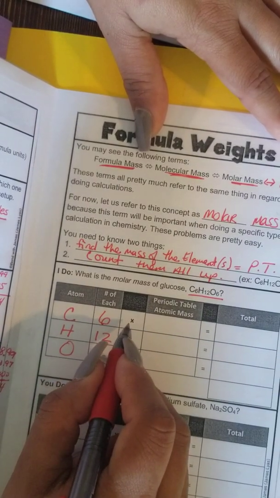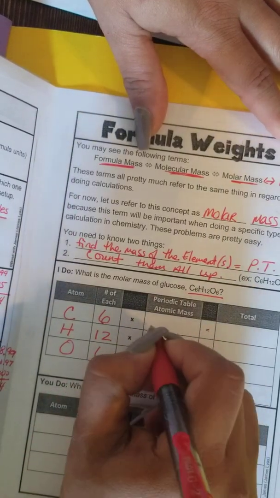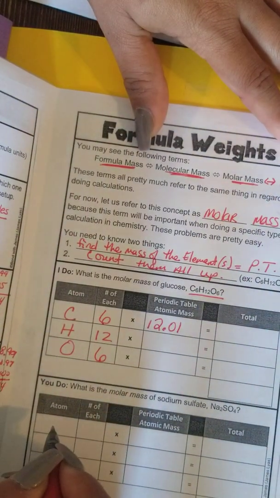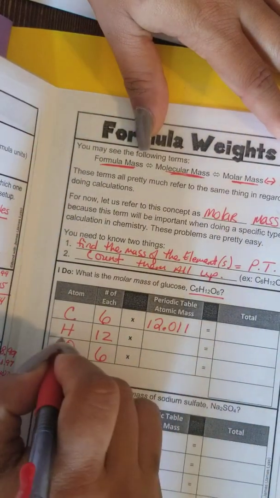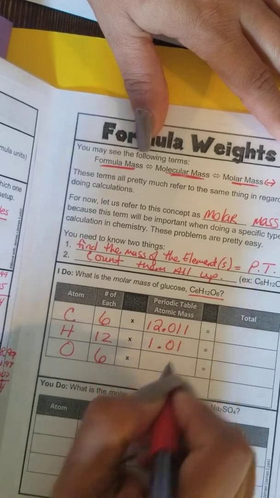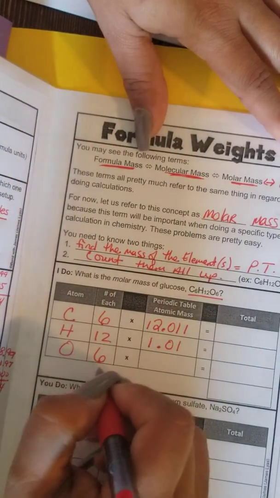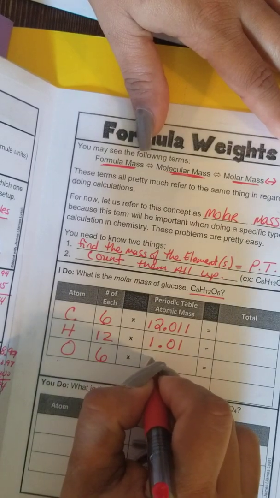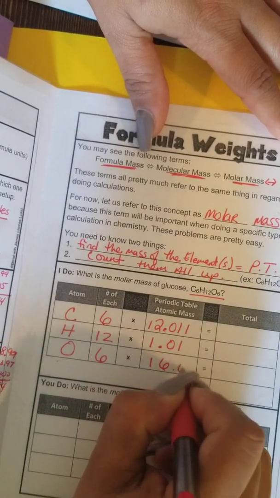6 times, go to the periodic table. What did you find carbon to be? 12.011. Hydrogen, I think it's like 1.008. Oxygen, there's 6, 15.999. We rounded to 16.